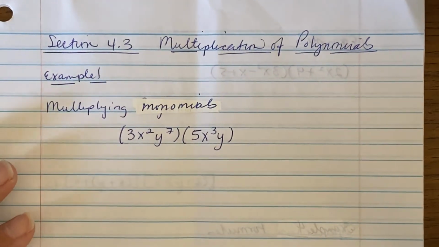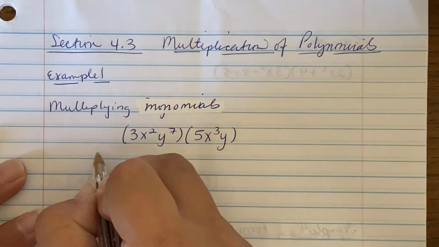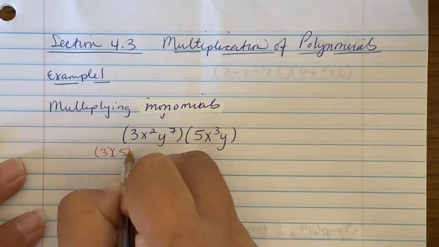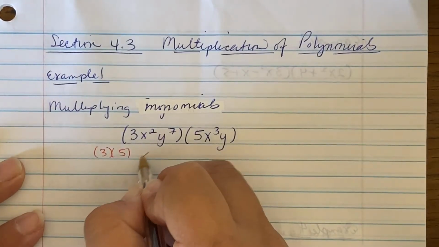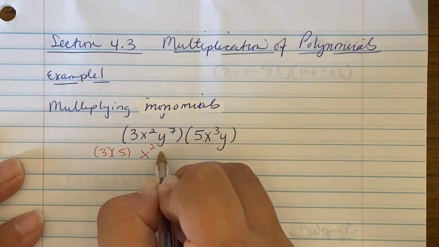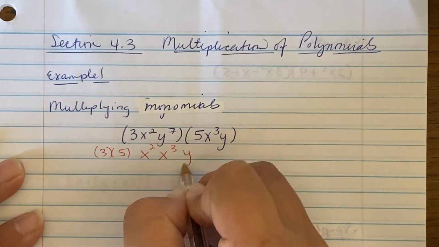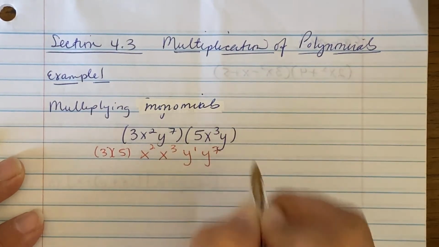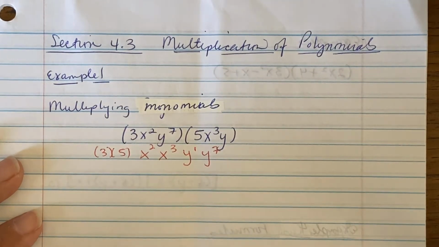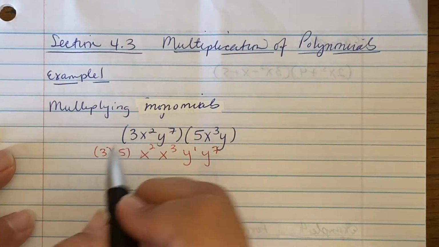What we want to do is isolate our numerical values. So I'm going to write 3 times the 5 in parentheses. And I'm going to take the variables and put them side by side: x squared, x cubed, y to the 1st, y to the 7th. I reordered them. So now we're going to apply our rules.